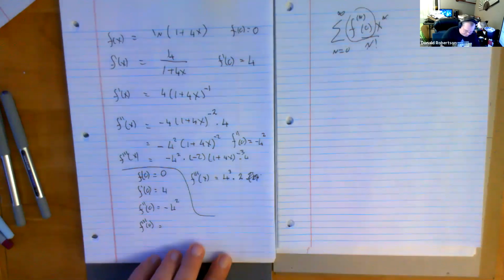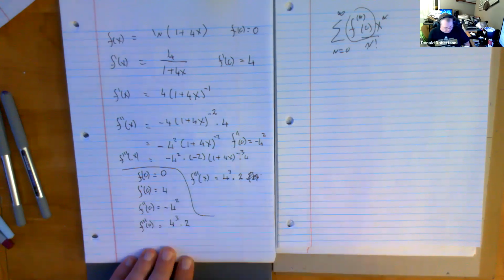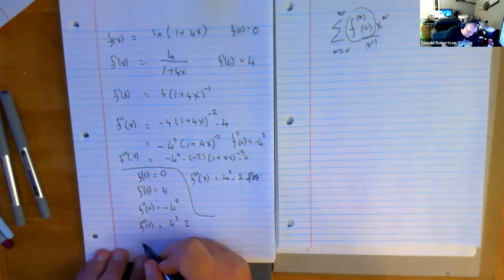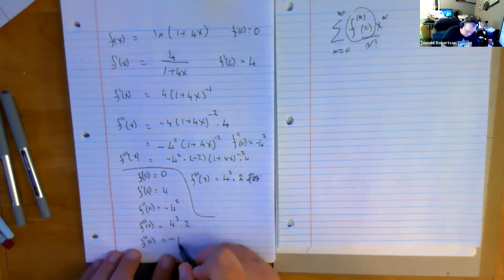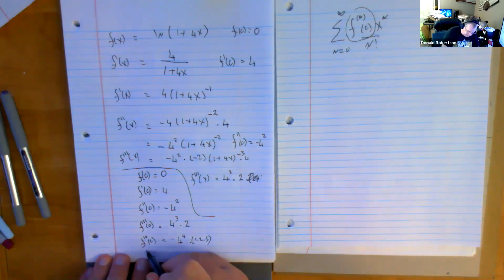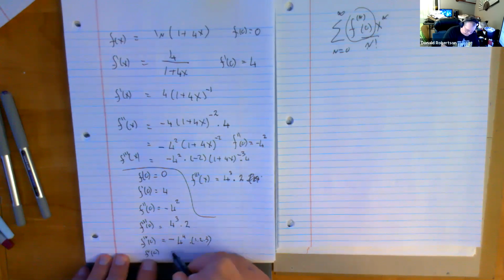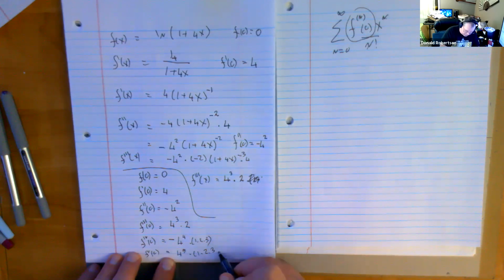That's what you get. This is the fourth derivative: negative 4 to the 4 times 1 times 2 times 3. This is the fifth derivative at 0: positive 4 to the 5 times 1 times 2 times 3 times 4.